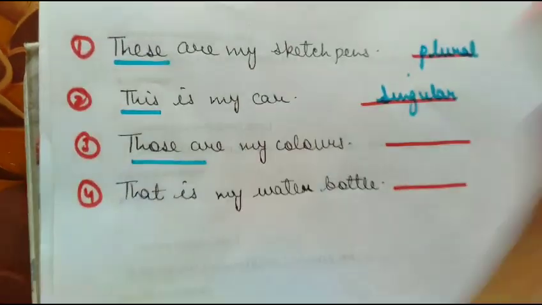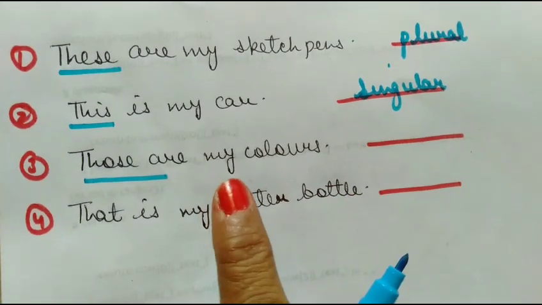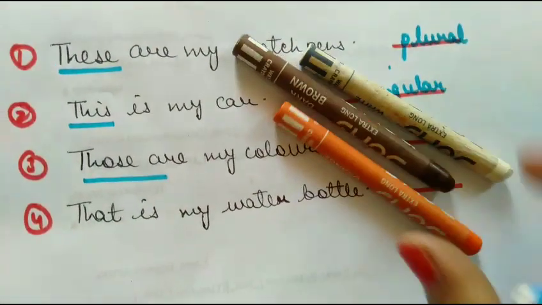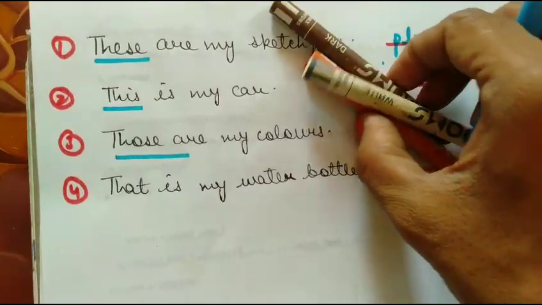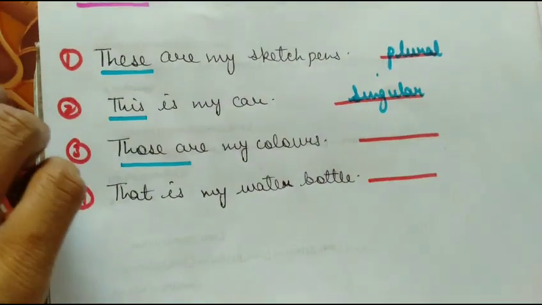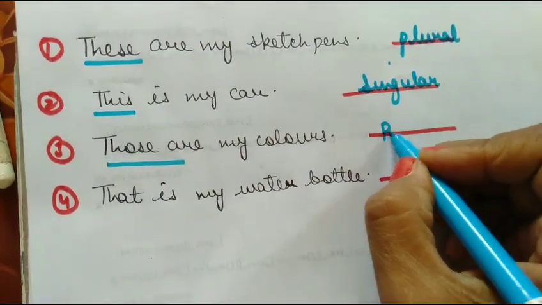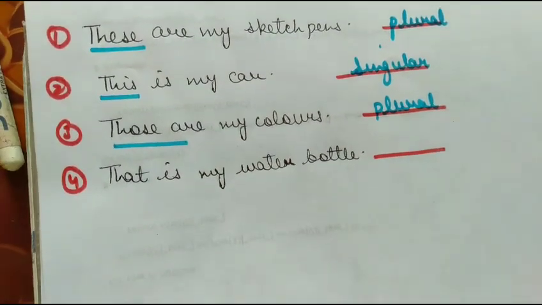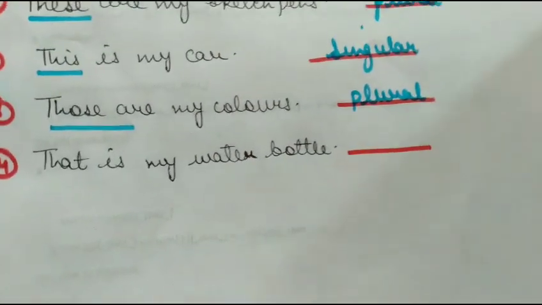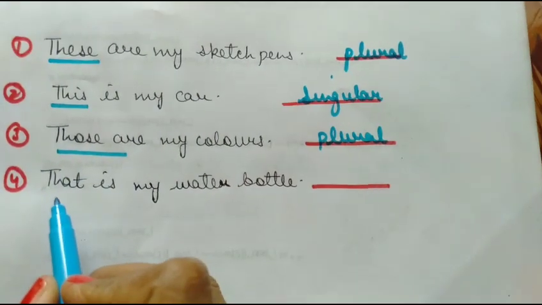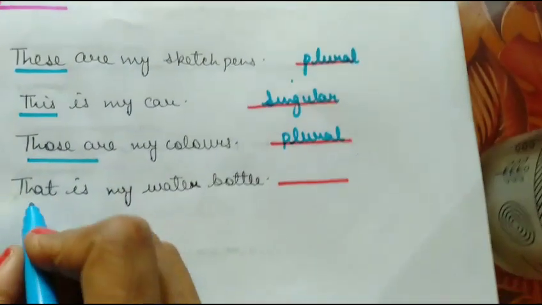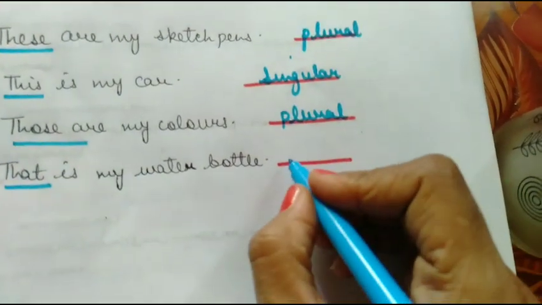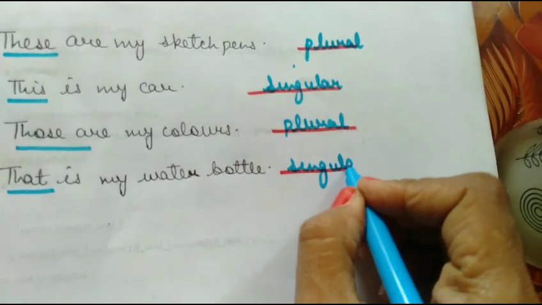Those are my colors. So, those is a demonstrative pronoun. You all can see, those are my colors, and that is more than one in number. So here we are going to write plural. Now the last one is that is my water bottle. That is my water bottle, and it is one in number. So here the demonstrative pronoun will be that, and here we are going to write singular because it is one in number.